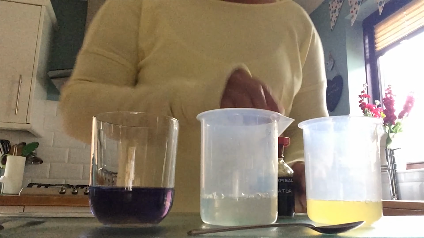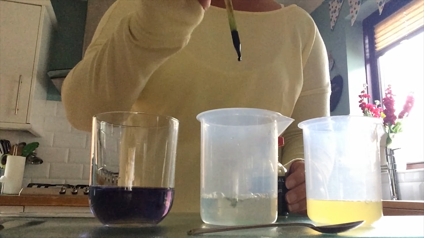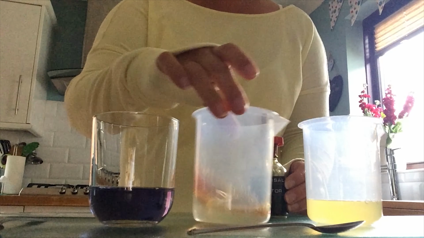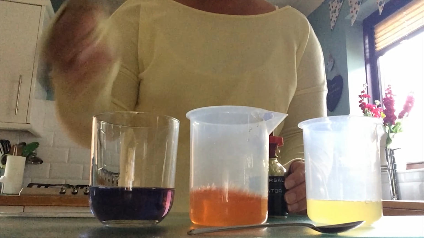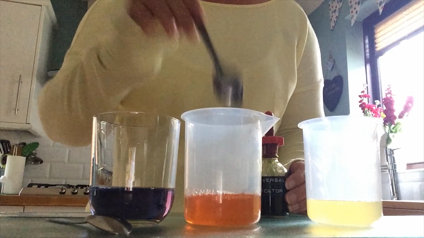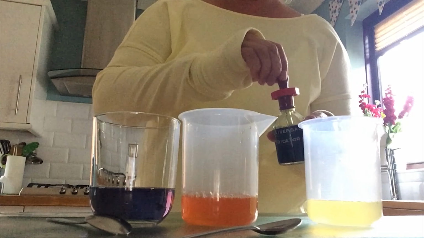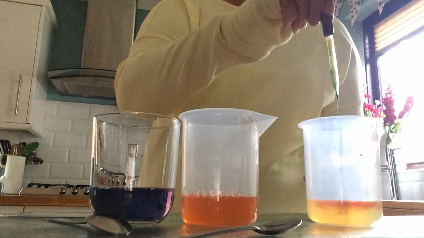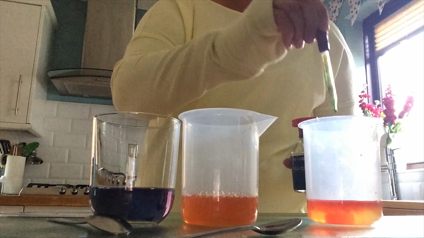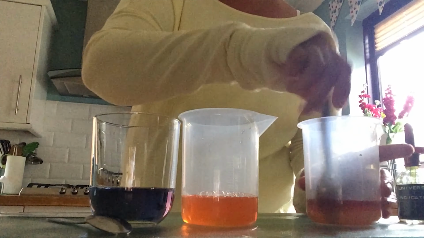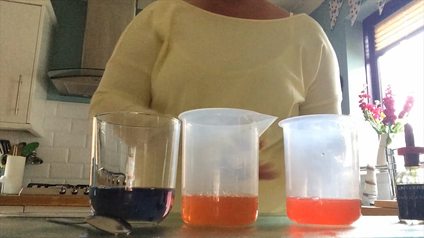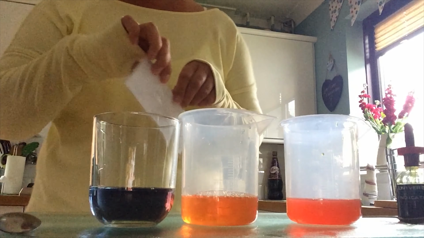And I'm going to add my indicator now into this one, which is my hand wash. Ooh, there we go. And finally, I'm going to add some into my orange squash. Then I'm going to compare and match these up with my pH scale.